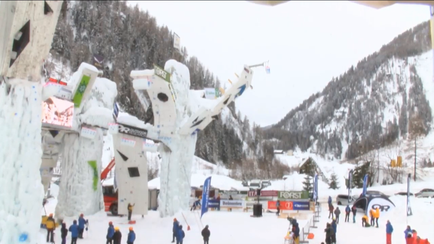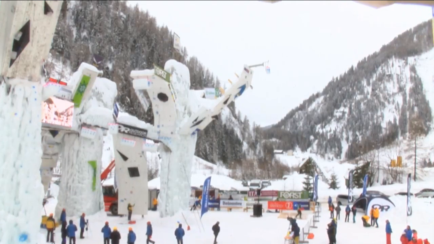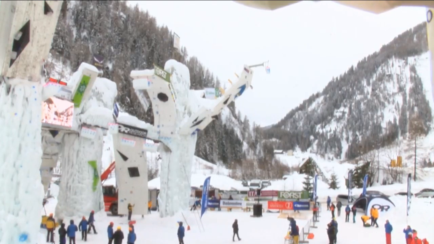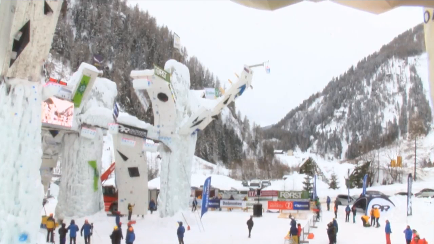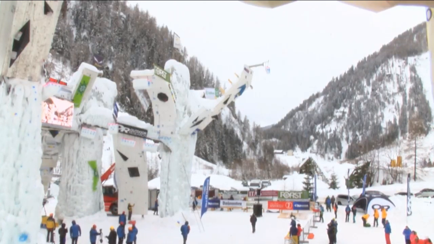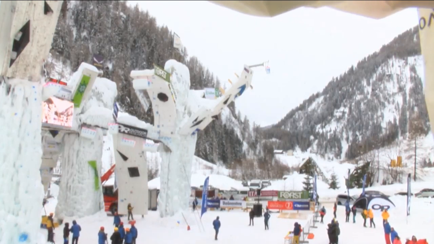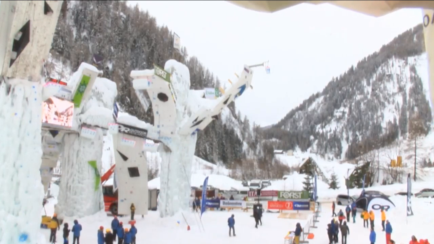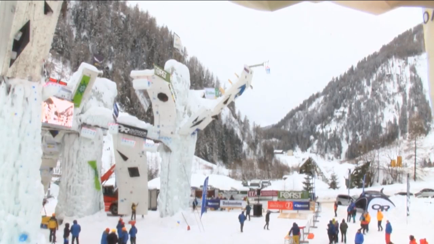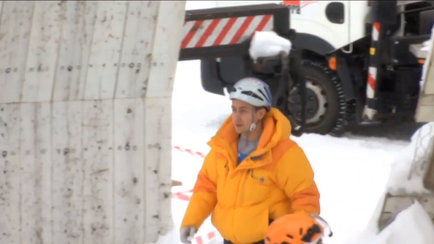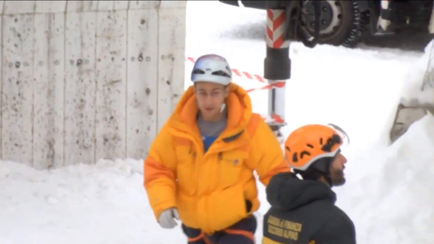And the next athlete in the men's competition will be Switzerland's Kevin Husser. The next athlete joins us now on the floor.